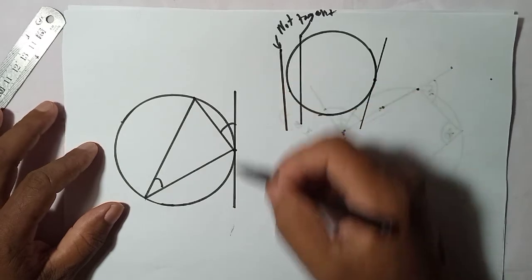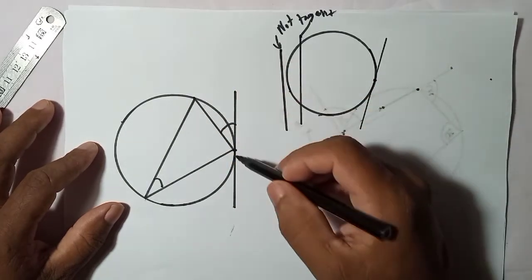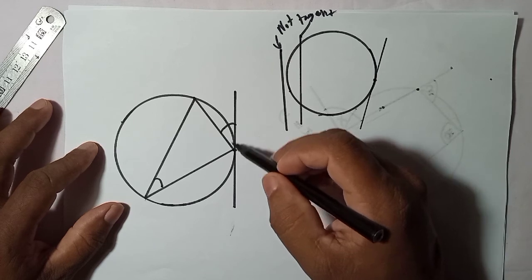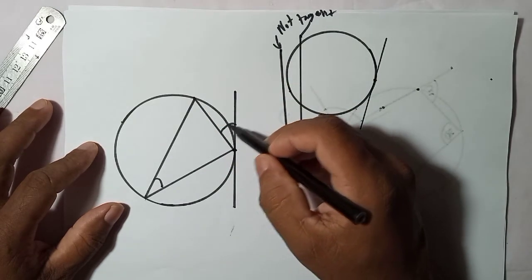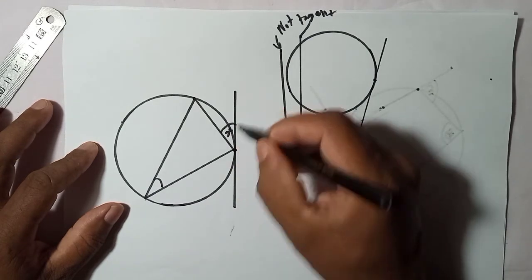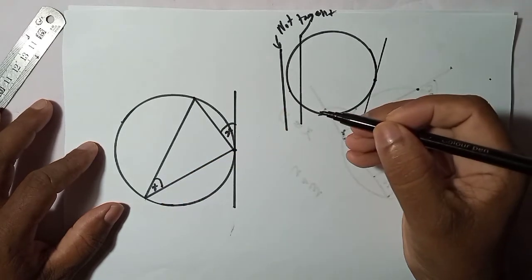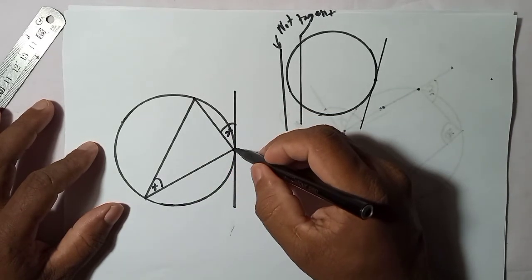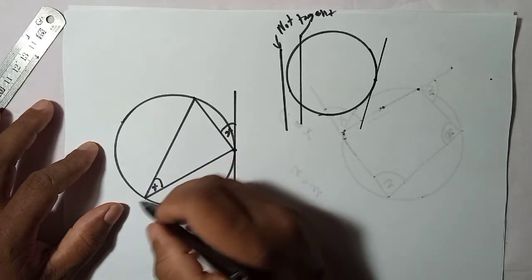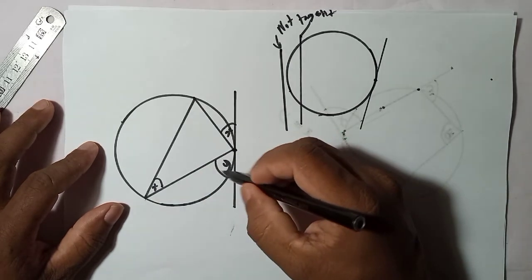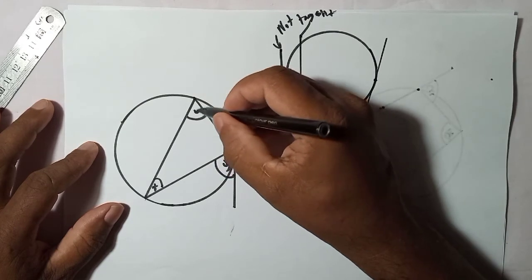Try to understand this tangent line and that chord that makes an angle at the tangent point. Now this angle equals this angle. That means here x, here also will be x, right? Not only that, at this tangent point we have another chord, so this also is equal. Now think here y, that means here also y.